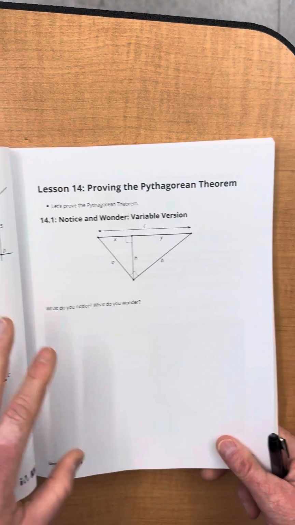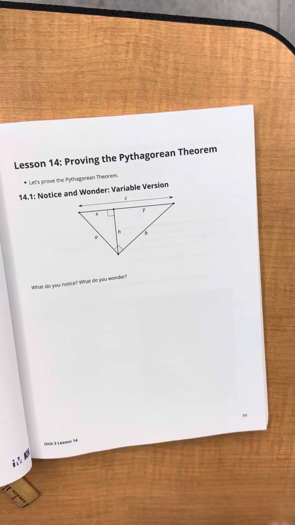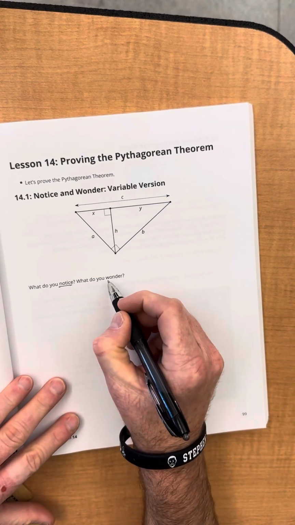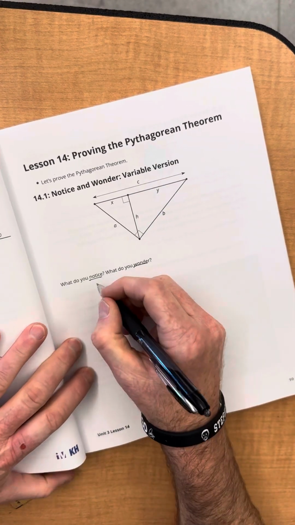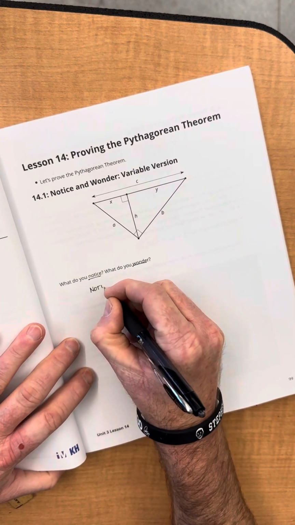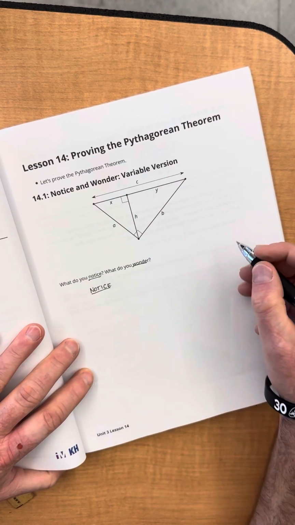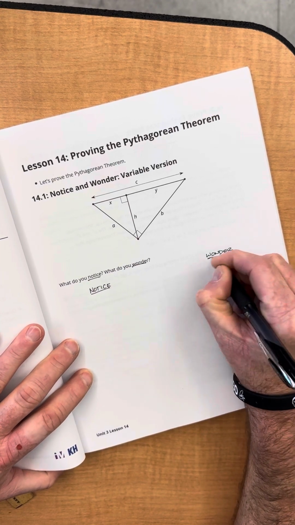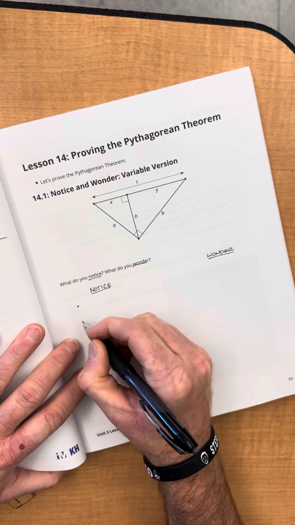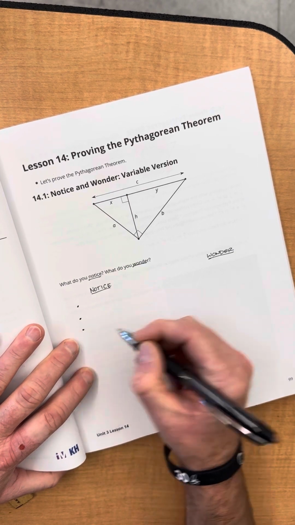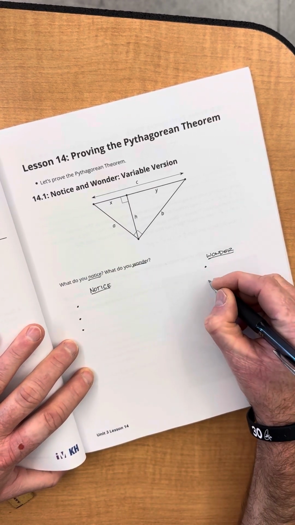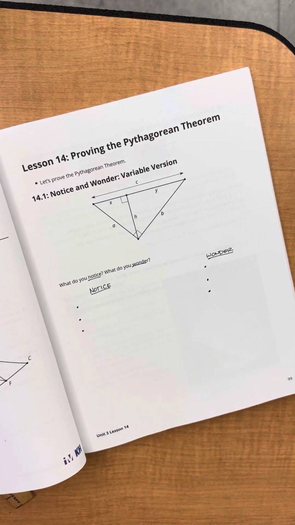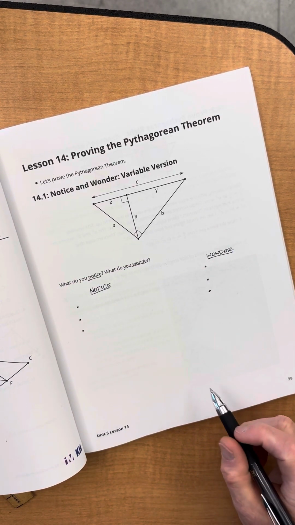Okie doke, here we go. Lesson 14, proving the Pythagorean theorem. Let's prove it. But first, we're going to do a notice and wonder. So I'm going to make a list while you take a look at this figure. Notice and wonder. I want you to write down at least 3 noticings and 3 wonderings. I'm going to try to imagine I was in your shoes and I don't know the answers, but look at this figure.